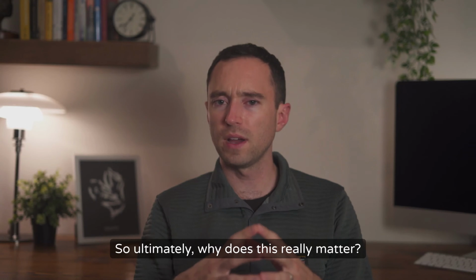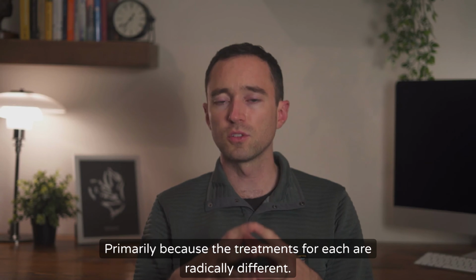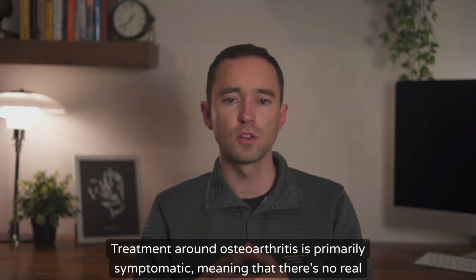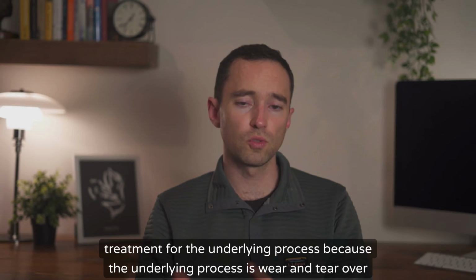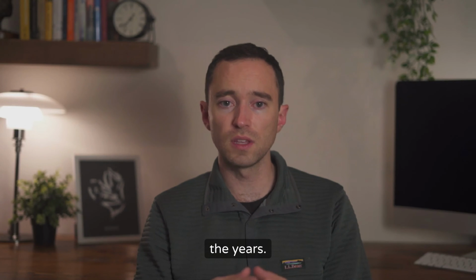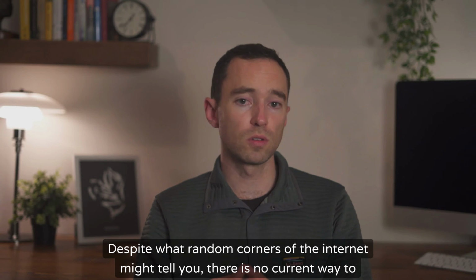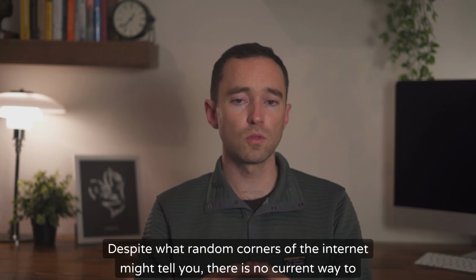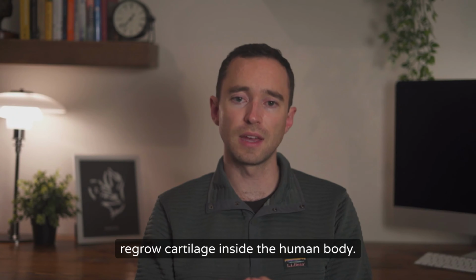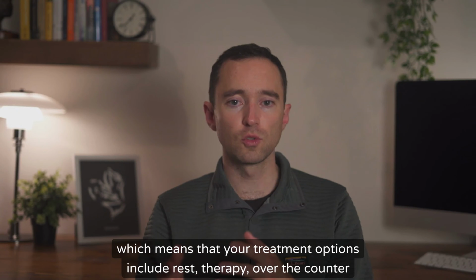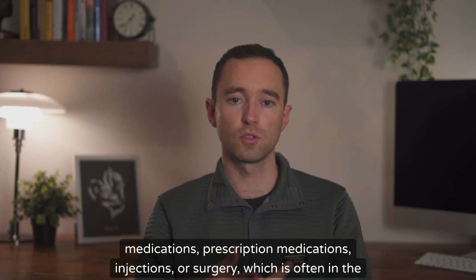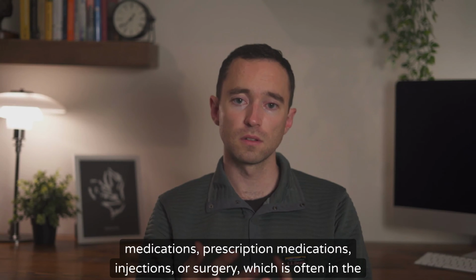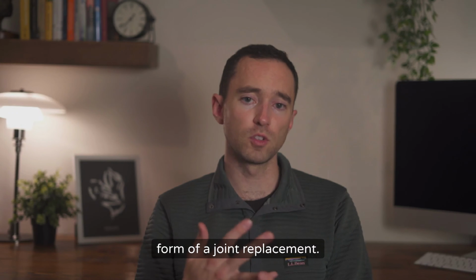So ultimately, why does this really matter? Primarily because the treatments for each are radically different. Treatment around osteoarthritis is primarily symptomatic, meaning that there's no real treatment for the underlying process, because the underlying process is wear and tear over the years. Despite what random corners of the internet might tell you, there is no permanent way to regrow cartilage inside the human body, which means that your treatment options include rest, therapy, over-the-counter medications, prescription medications, injections, or surgery, which is often in the form of a joint replacement.